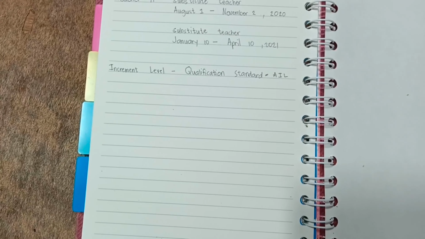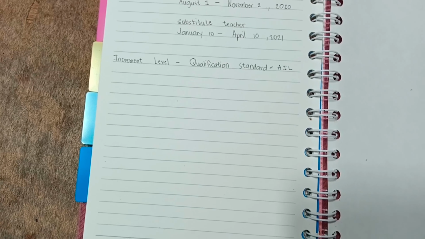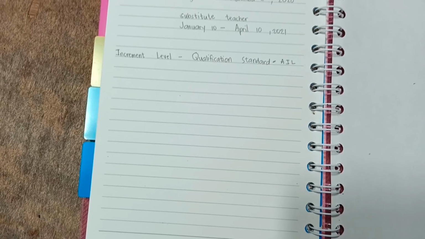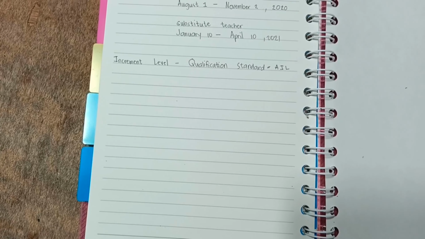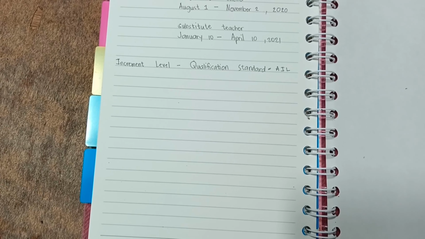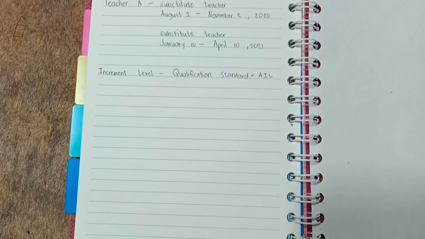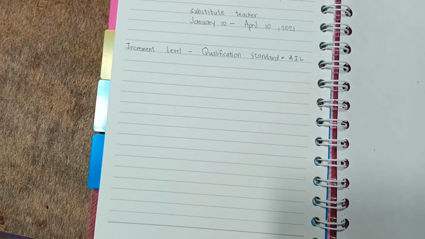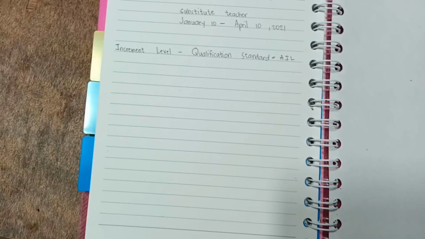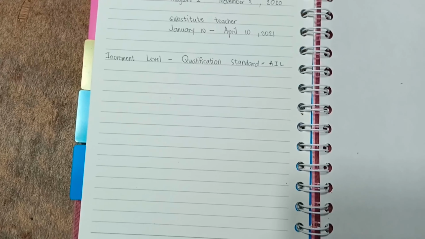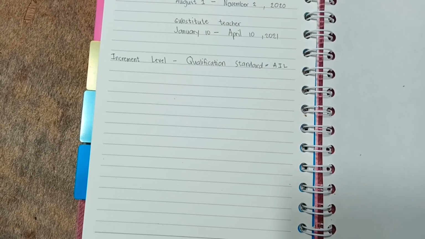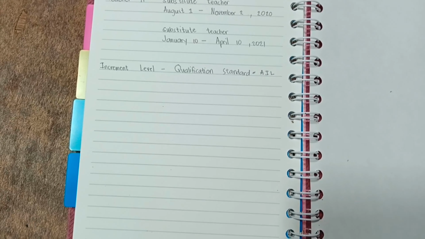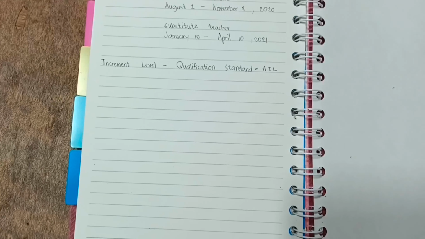But this time for teaching experience, I am glad to let you know that there is no specific qualification standard for teaching experience. So that's zero experience. So long as you get a total of 70 points, even if you don't have teaching experience, then you'll get a chance to be hired by the Department of Education. So we'll go back later on to the increment table.